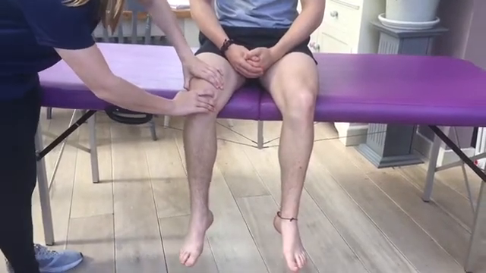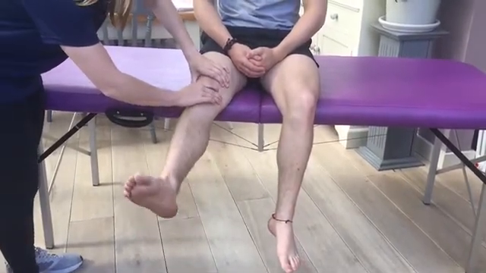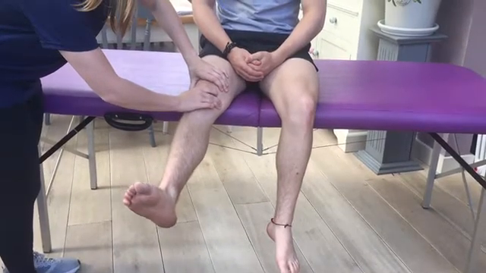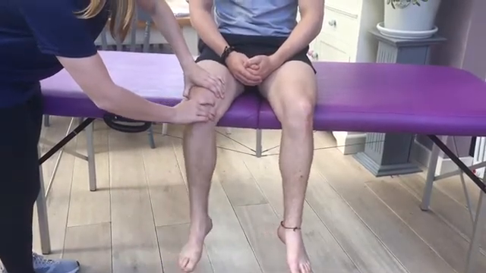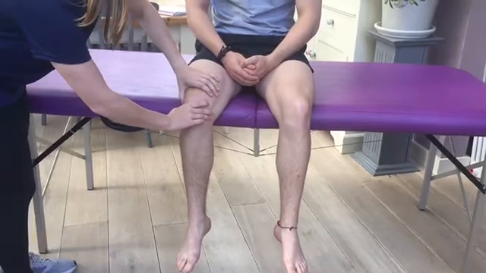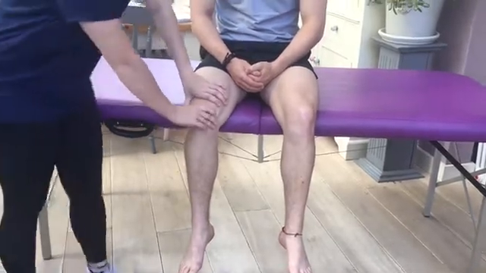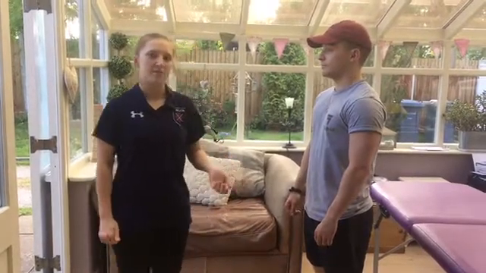Okay, and back up. So what we should be able to feel is the IT band going over the lateral condyle of the femur. Any positive test results will be indicated by any pain in the area. There might also be pain and tenderness when palpating for the lateral condyle. The last section of the test is the functional test. So this is basic day-to-day movements that the client might be struggling with.